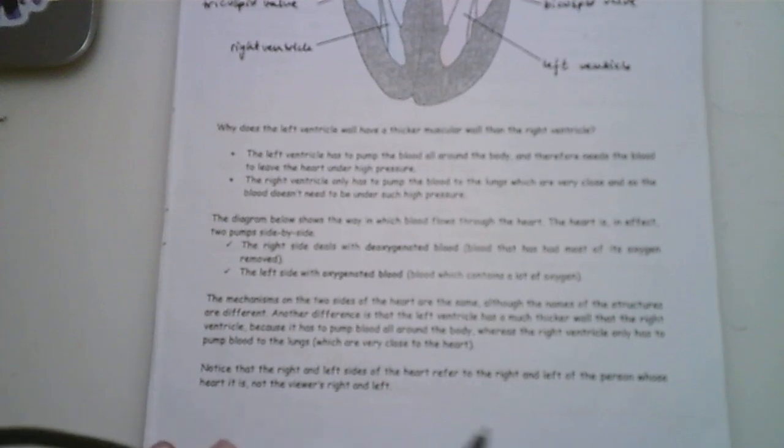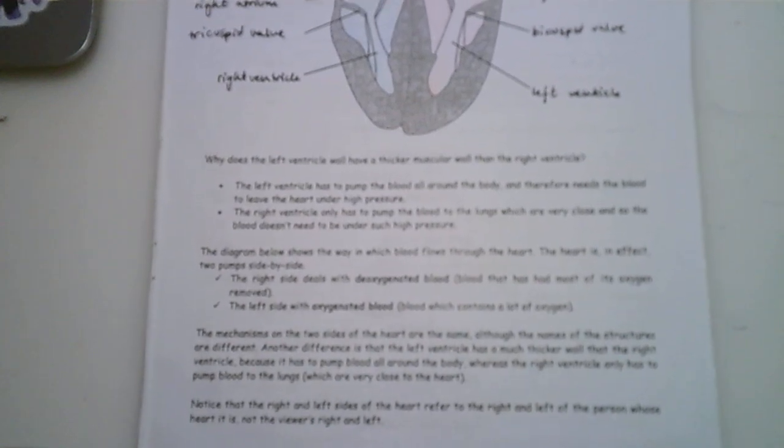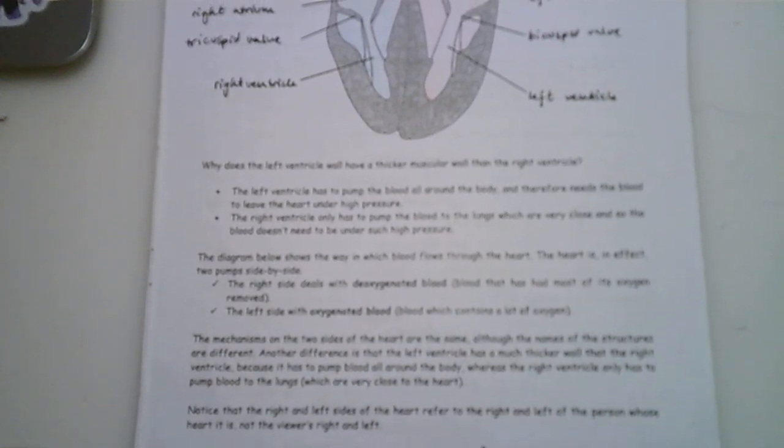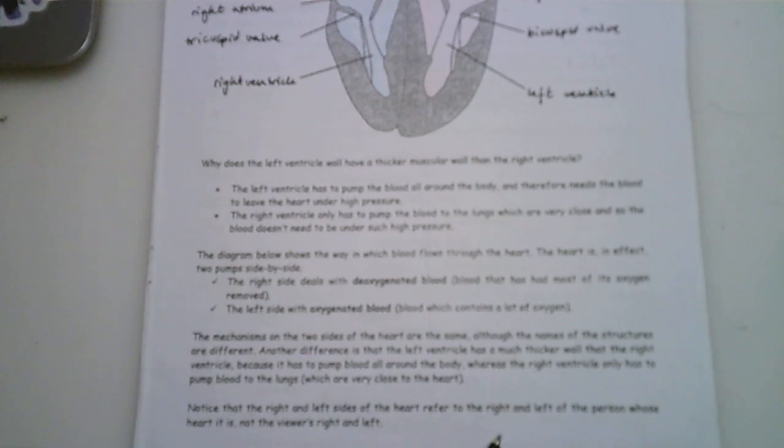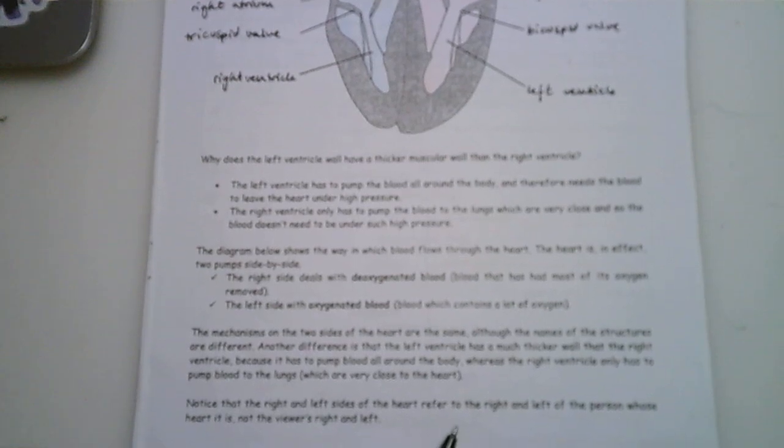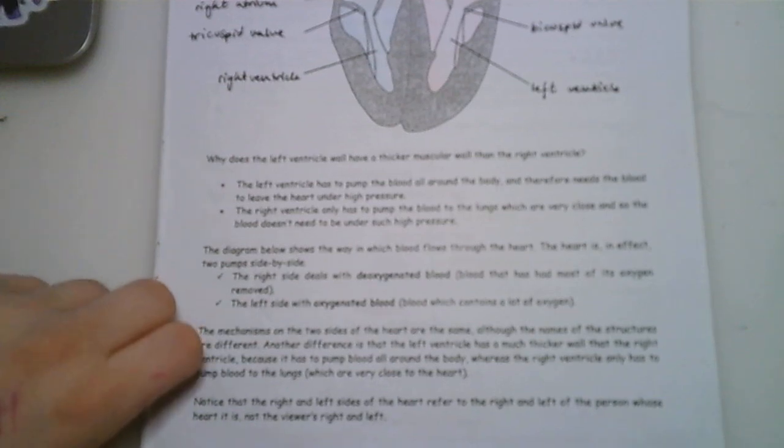The right side deals with deoxygenated blood, left side deals with oxygenated blood. The mechanism on the two sides of the heart are the same, although the names of the structures are different. Another difference is that the left ventricle has a much thicker wall than that of the right ventricle, as I've said earlier, because it has to pump blood around all of the body, whereas the right ventricle only has to pump blood to the lungs.